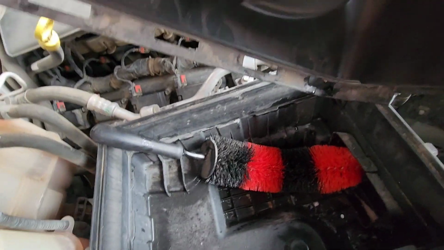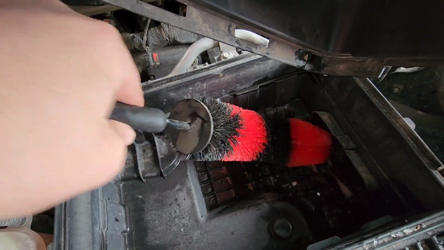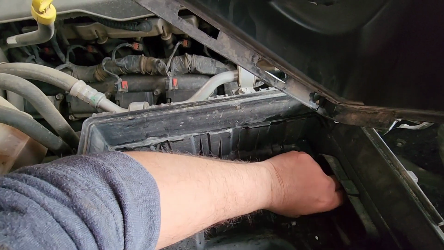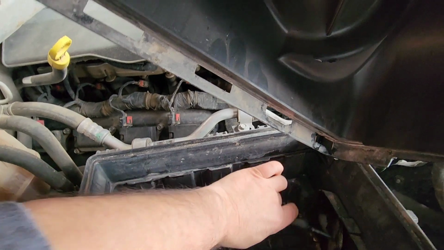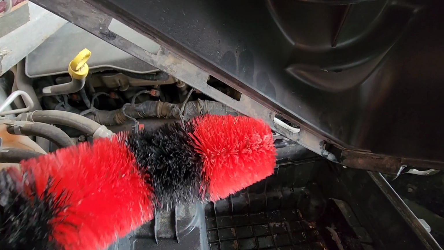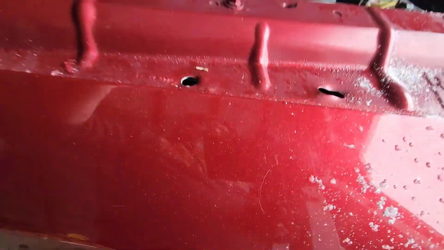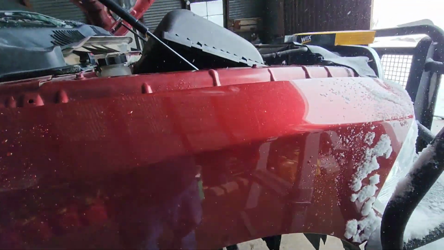And make sure there's no debris down in there that could be clogging us up. So I'll use my fancy brush here to get down in there. Make sure it was free and there's nothing down in there. And it's good. It's clear. There's no debris on there, just snow. I checked underneath too through the access port, and she's all clear. So we're good there. Let's go on to the next part.